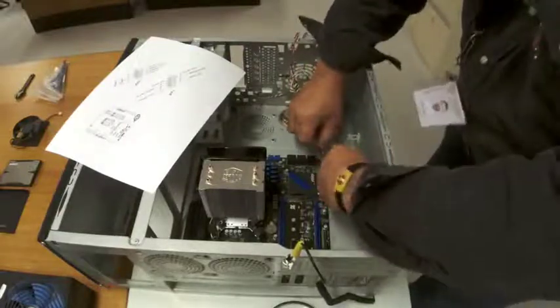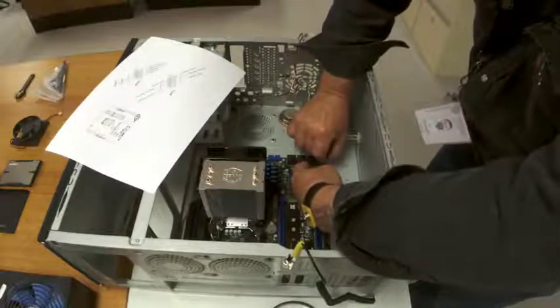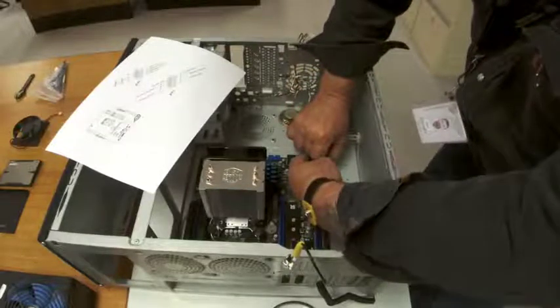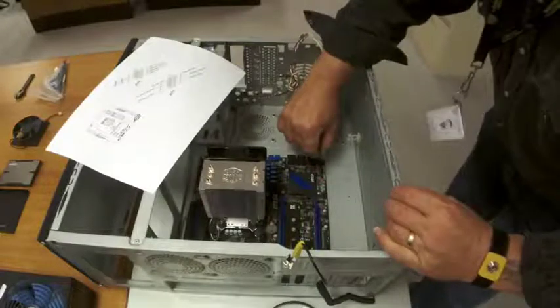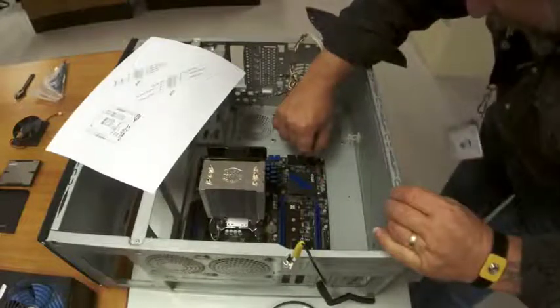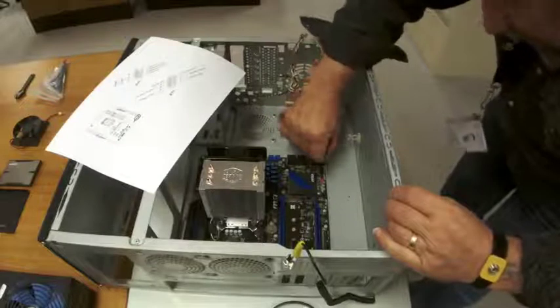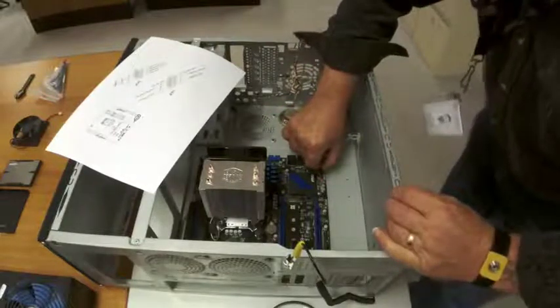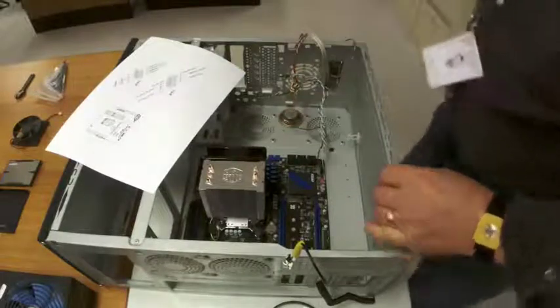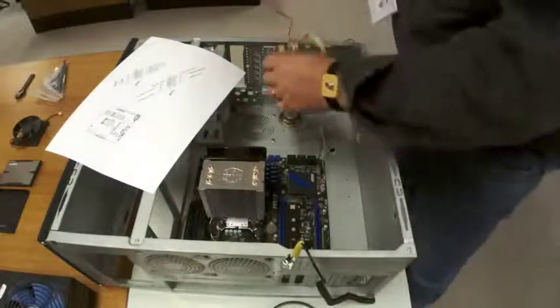So on the bottom, one back, right there. It should leave one on the end, which it does.